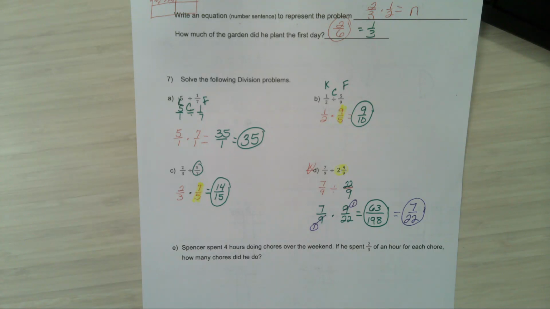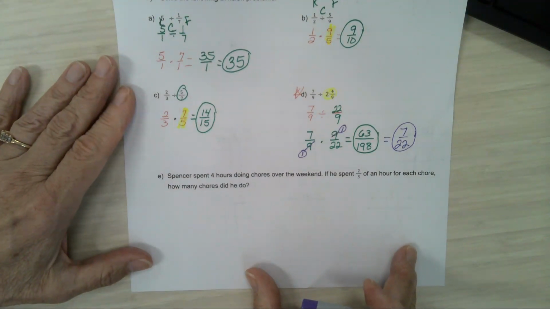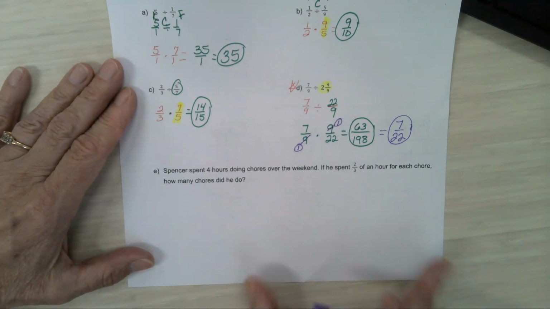Do you have a question? All right, let's look at the last problem, and then when you're finished, you're to do reflex for the rest of the class period. Here we go.